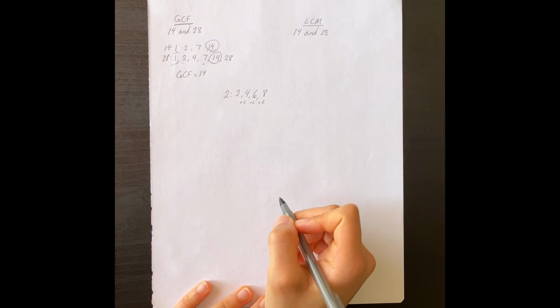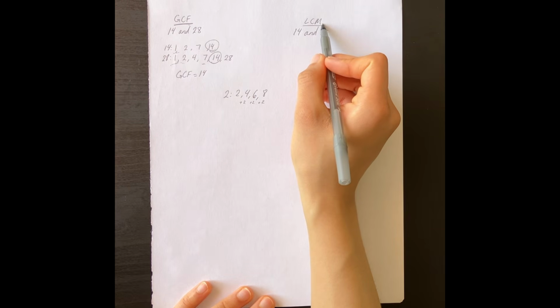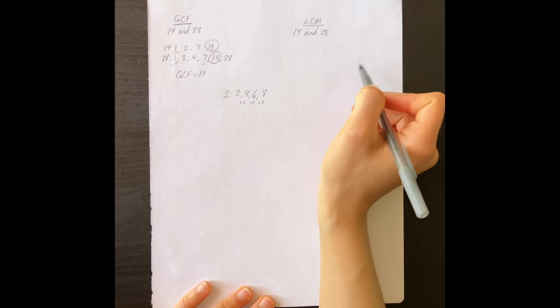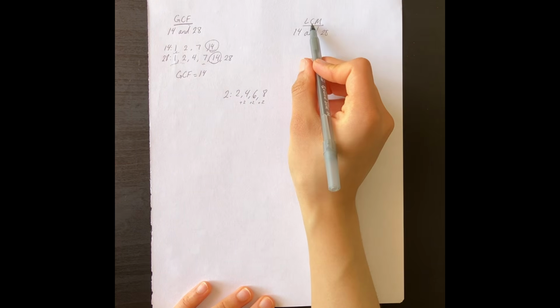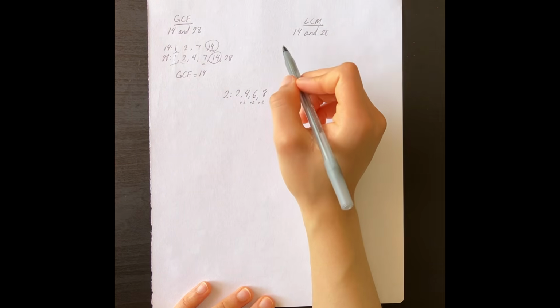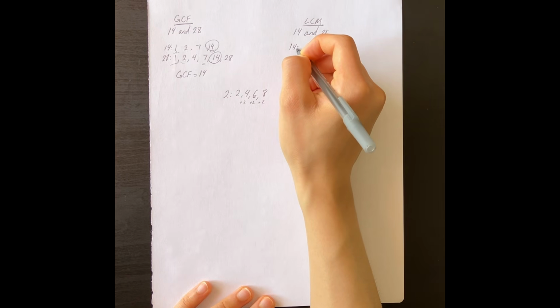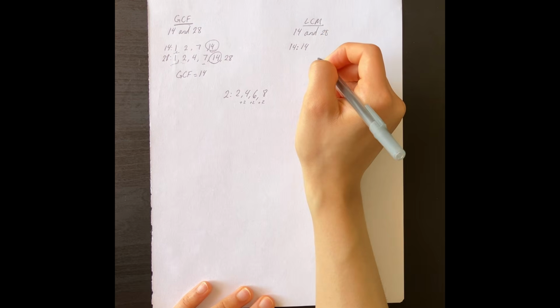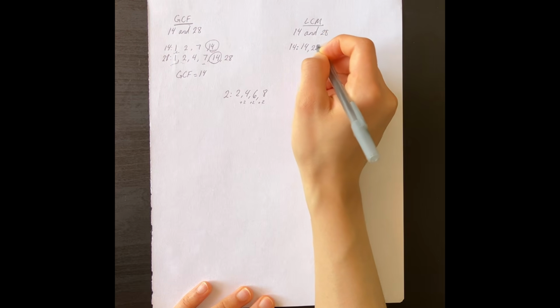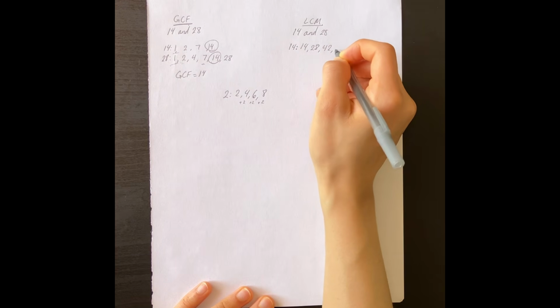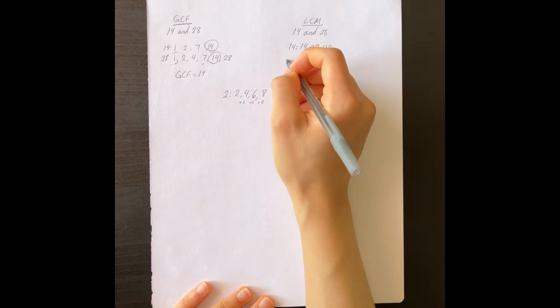to get each number. So for least common multiple, we're going to list some multiples of 14 and 28 and see which one they share, because it has to be common, that is the smallest, because we want the least. So multiples of 14: 14 plus 14 is 28, plus another 14 would be 42, and we can keep going, but we'll stop there.